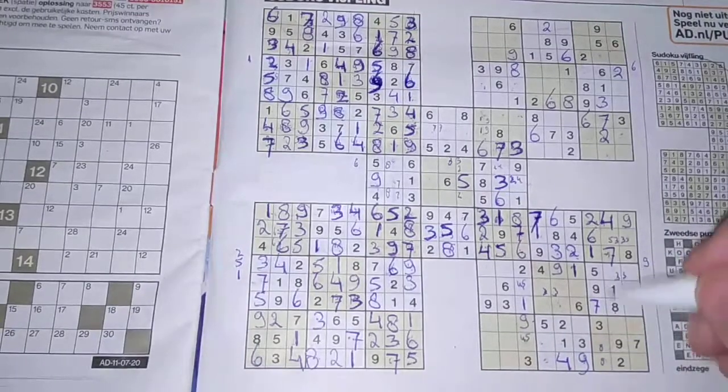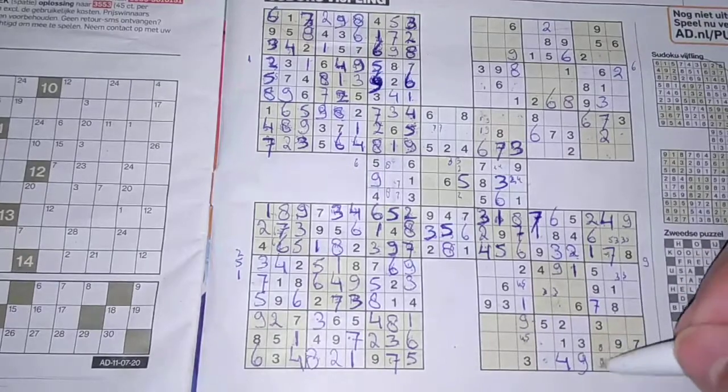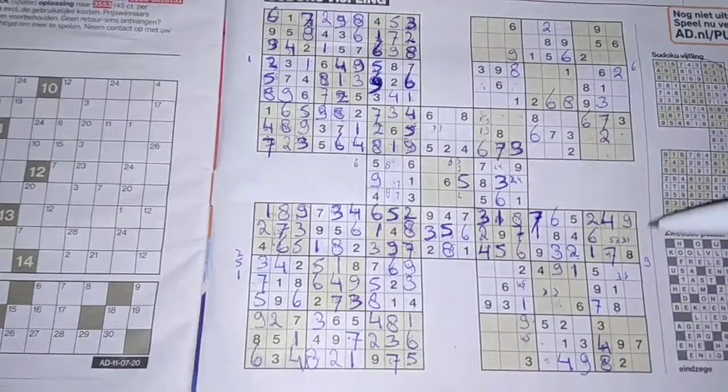2 numbers left. The 8 and the 4 are missing. We see here 4, no 4 there. 4 should be here, and the 8 goes there.